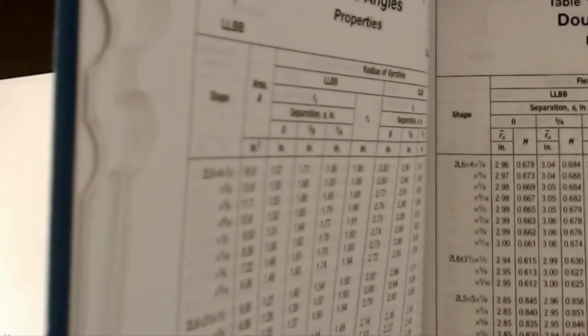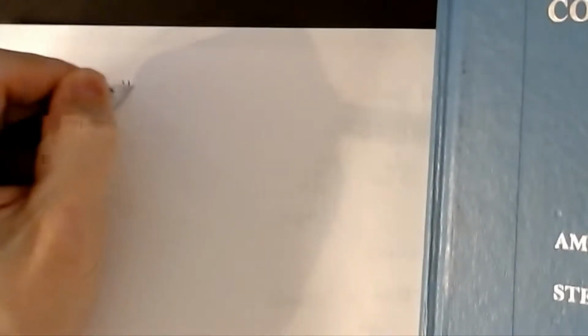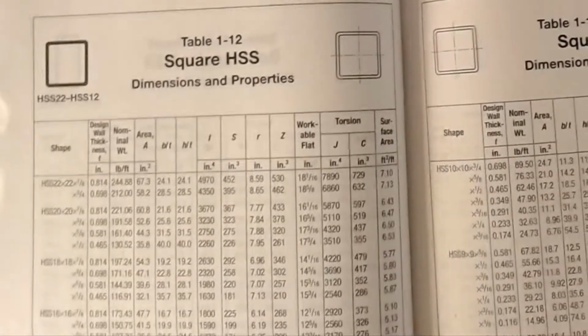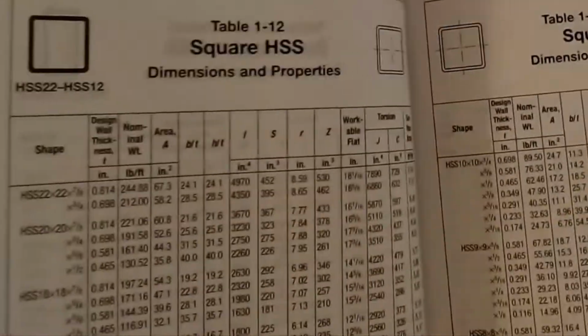The last set of shapes that we have, sorry for hitting the camera there, is what we call the HSS shapes. These stand for hollow structural sections. You'll find those back a couple of pages, in Table 1-12.